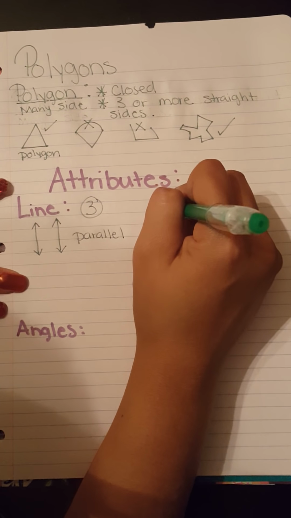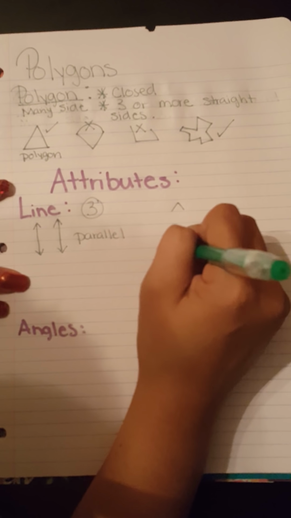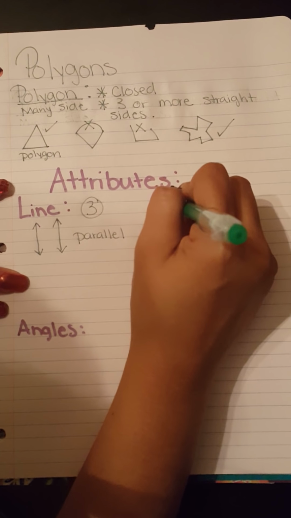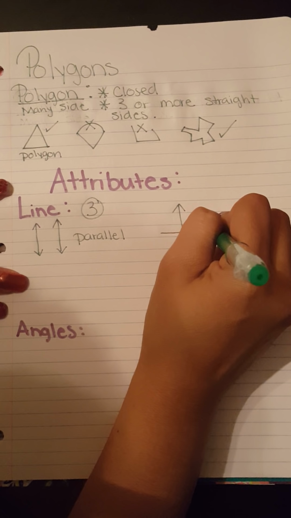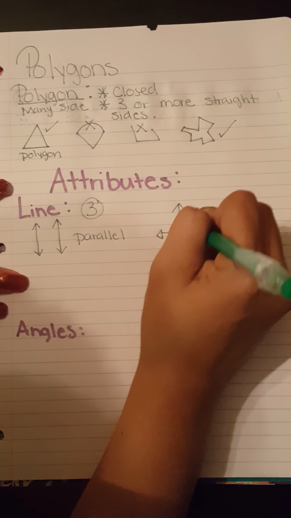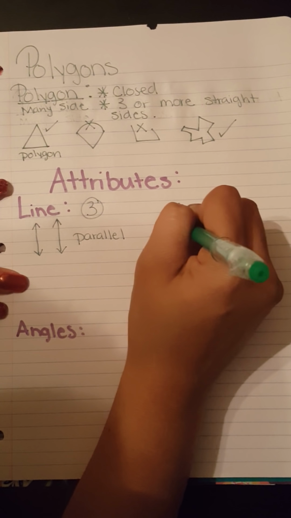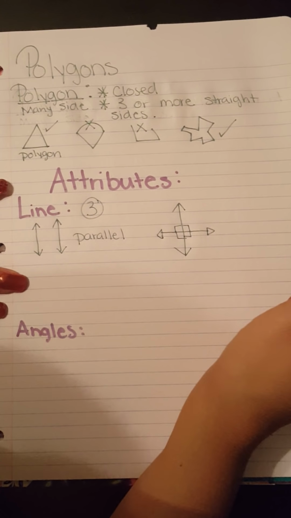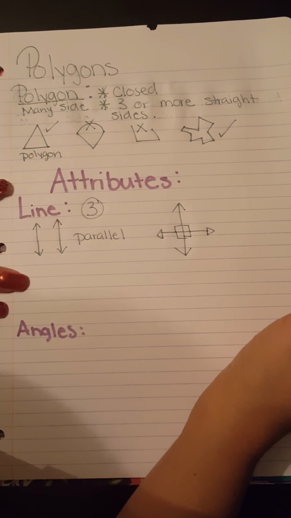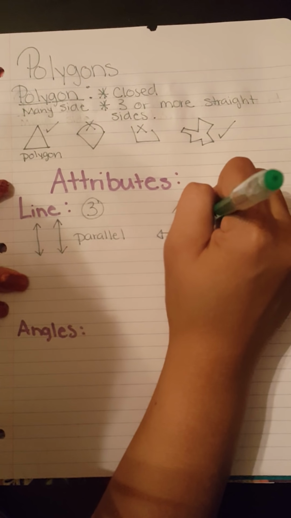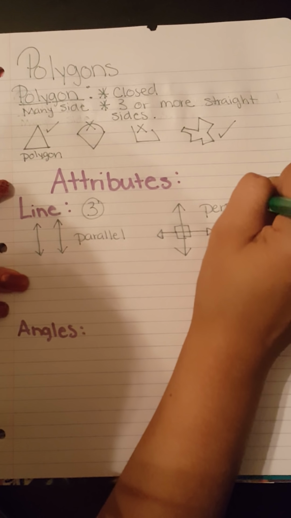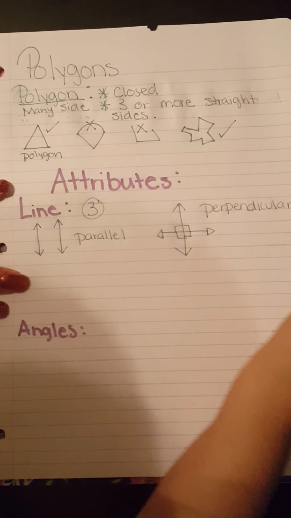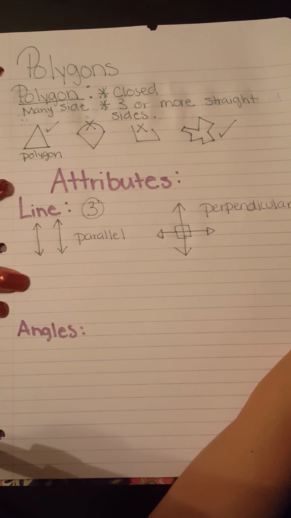The next set of lines that we work with when we're working with shapes are the ones that cross like a T and form 90-degree angles. Do you know what type of lines those are? These types of lines are called perpendicular lines.